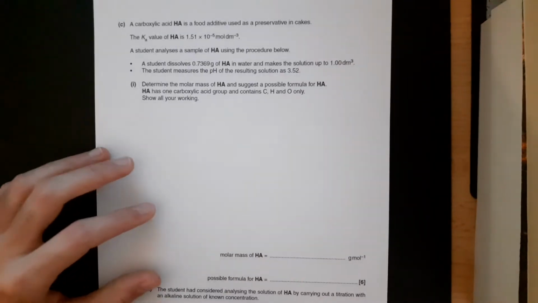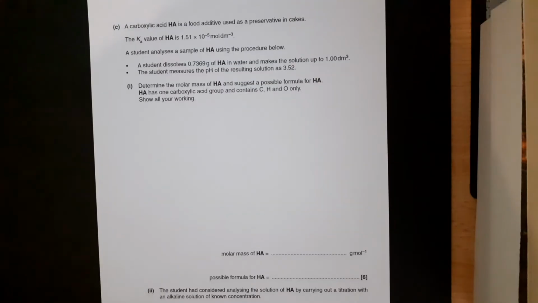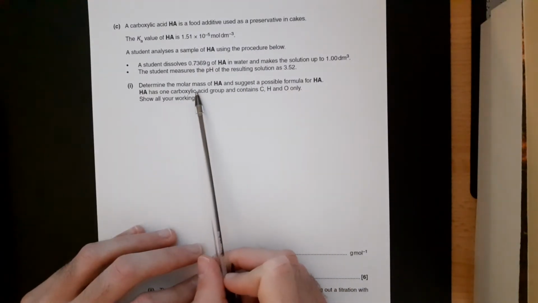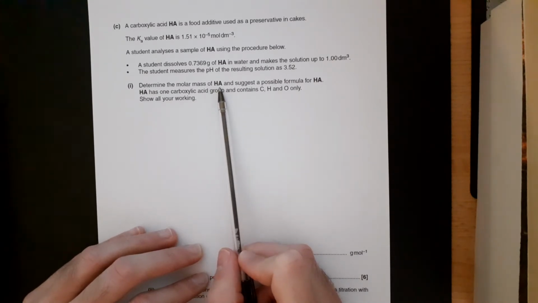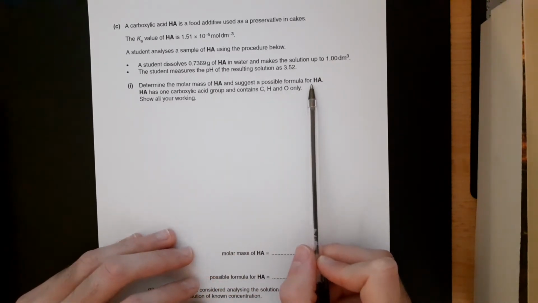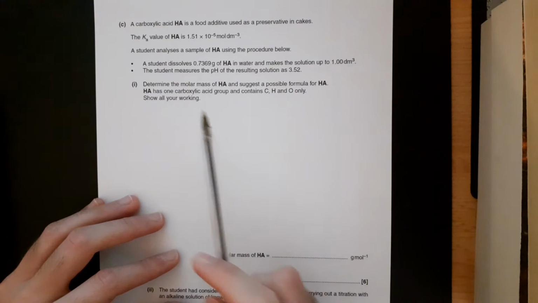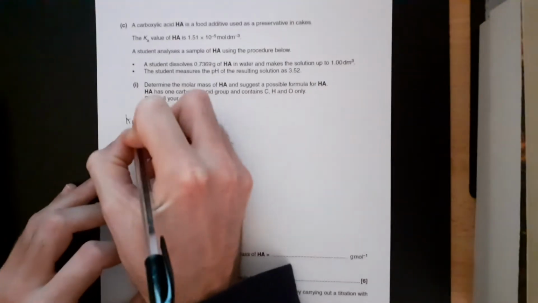Right, the last question I want to look at is quite a long looking one here. So what's going on here? We've got this carboxylic acid, we know its Ka value. They've done some stuff. They want you to work out what the molar mass of the acid is and its possible formula. Okay, so where do we even start? Any type of acids question, you start in the same place, start with Ka. Ka is your friend. If you start with that, it can give you a clue as to what you're doing.